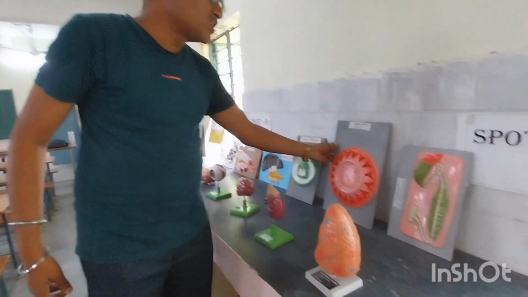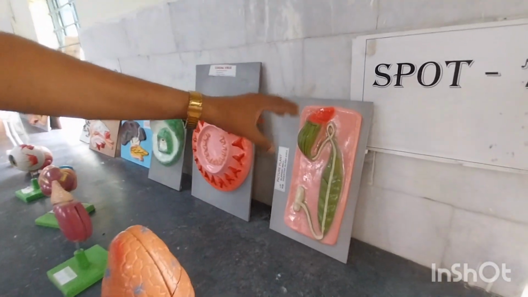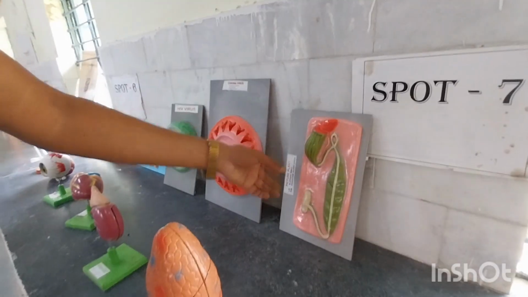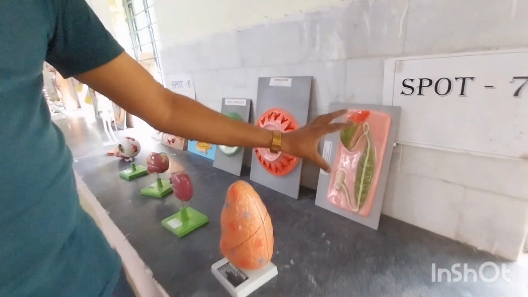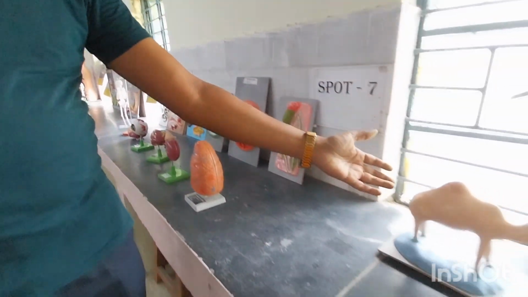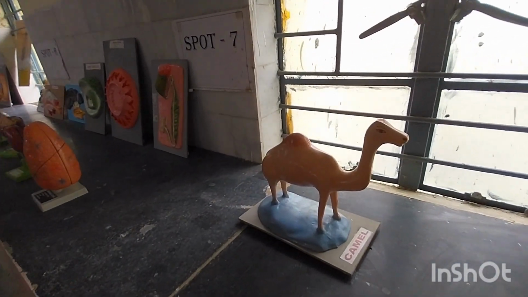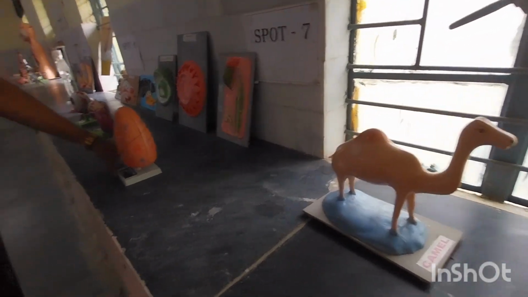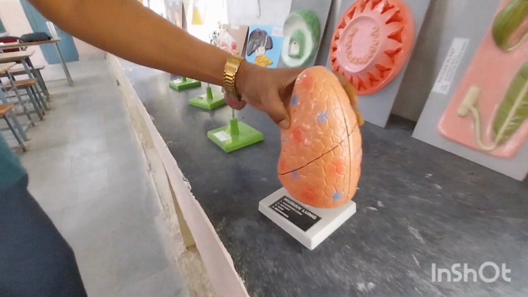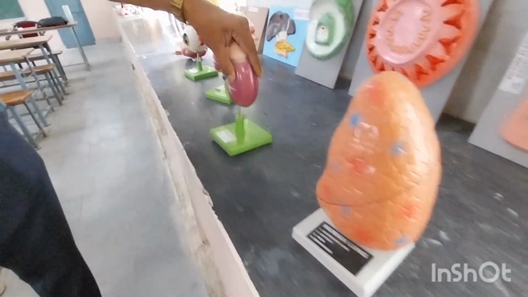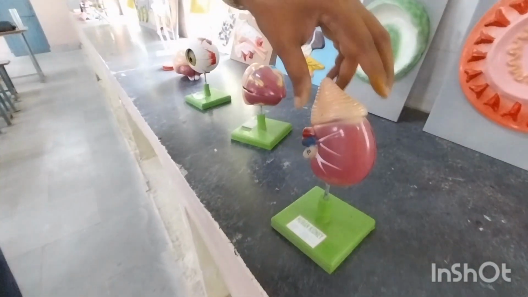And here an insectivorous plant, which can eat insects, stick the insect here. This is called the pitcher plant. Now this is the desert adaptation, camel. And again here we can see the lung, human lung. Here human kidney, individual kidney. This is the adrenal gland present on the kidney.